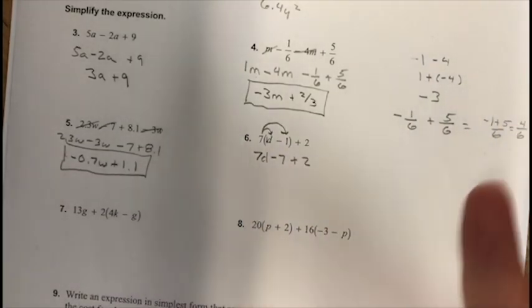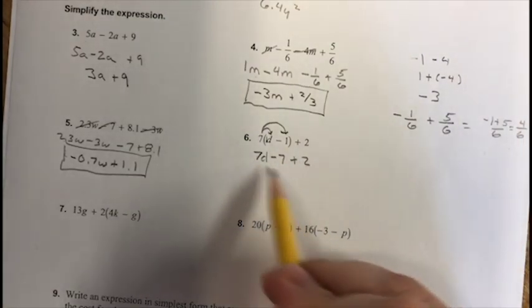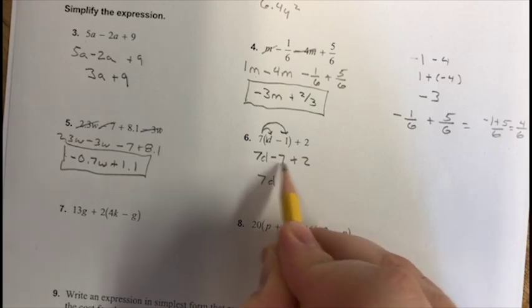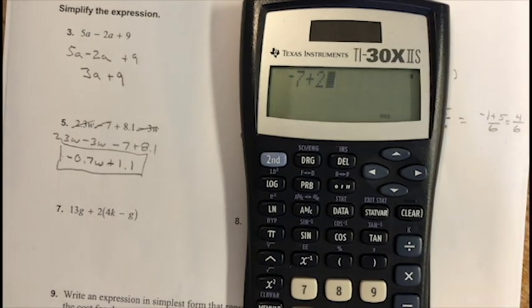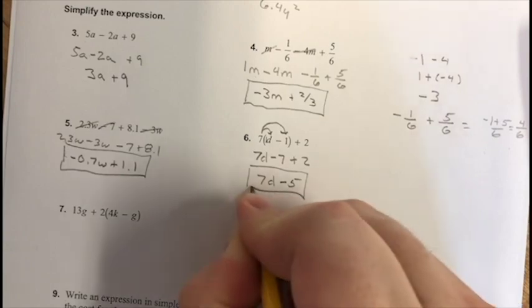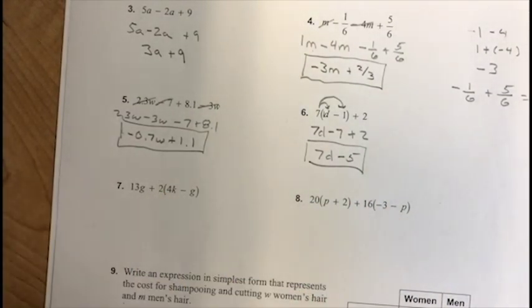All right, now my job is to combine like terms. 7d, there's nothing else in this expression there, so I can just write it down. And now I have negative 7 plus 2. Well, negative 7 plus 2 is negative 5. I have simplified this expression. Let's go to the next one. A little bit more complicated, but same principle.